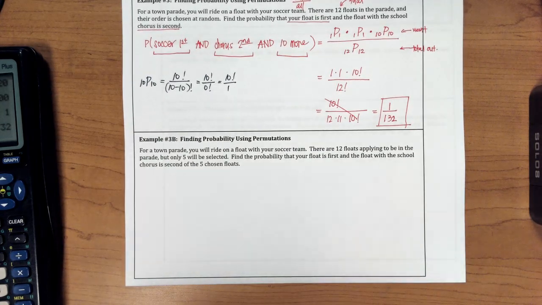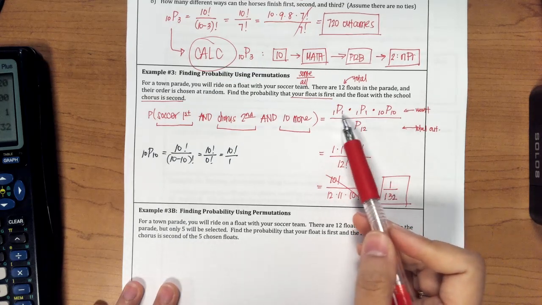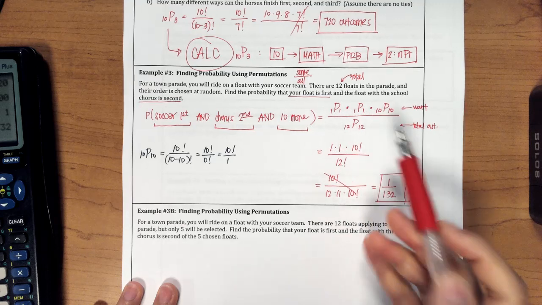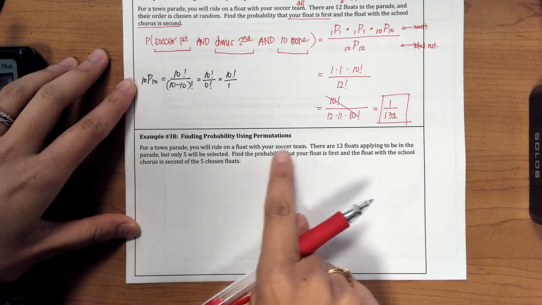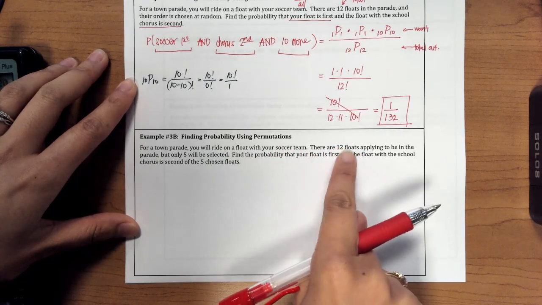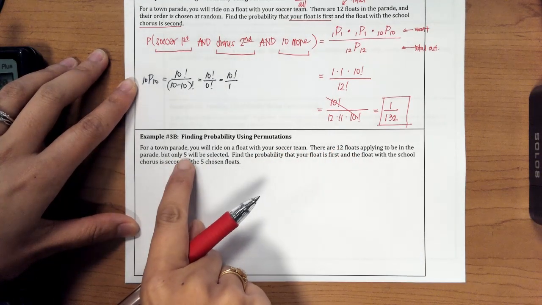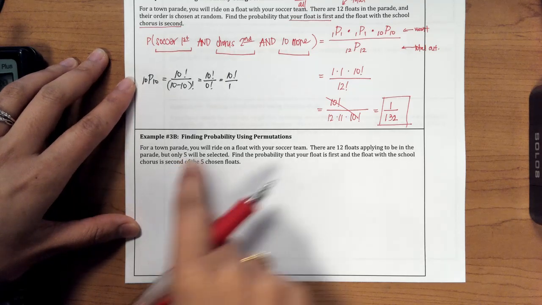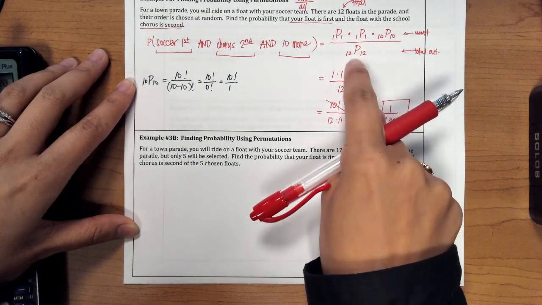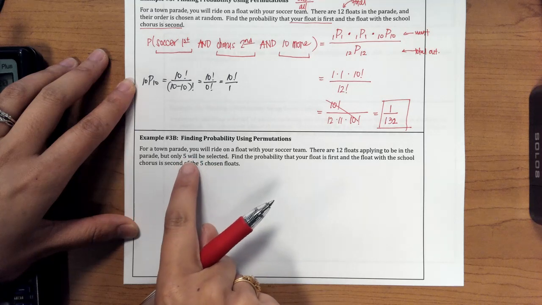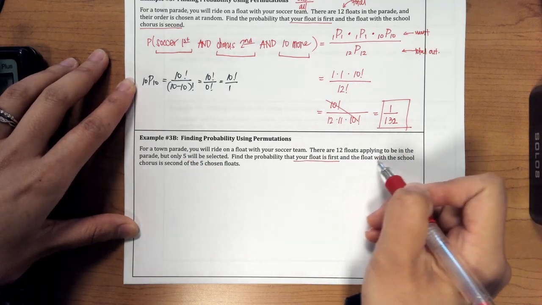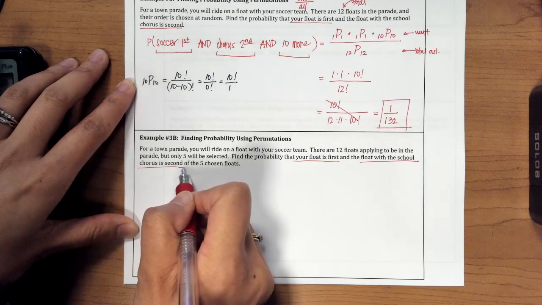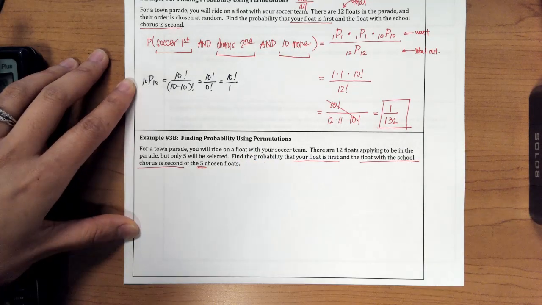Okay, so this is where it gets a little bit more complicated, and this is why I showed these even though they were like choosing one and choosing one. So on this town parade, you're still with the soccer team, 12 floats applying, but only 5 are going to be selected. So this is different now because I'm not going to choose all 10 of them or all 12 of them. I'm only choosing 5. So your float has to be first. Float with the school chorus is still second. Okay? But there's only 5 total.